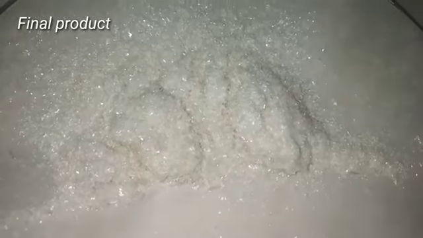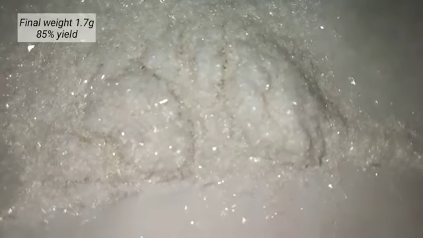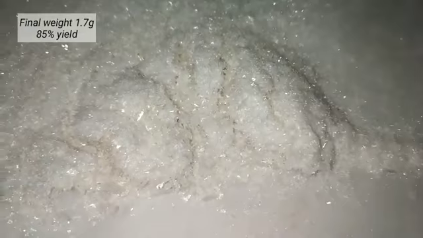The crystals actually have a small needle-like shape. The final product was then dried and weighed to about 1.7 grams, which is 85% yield.